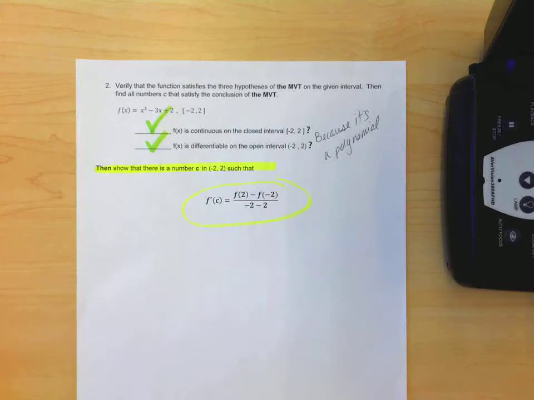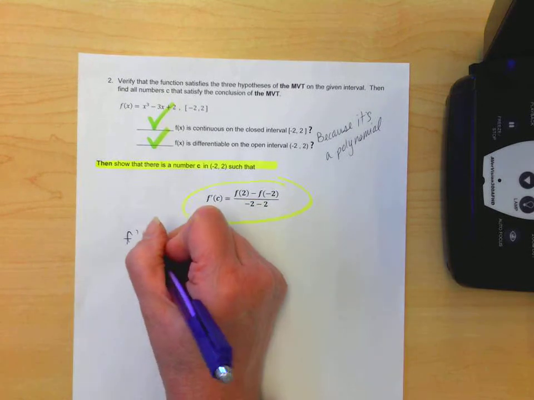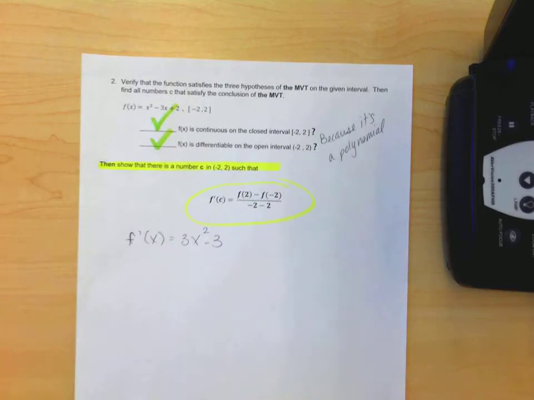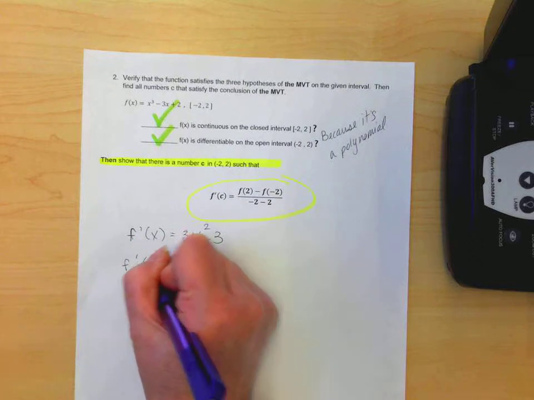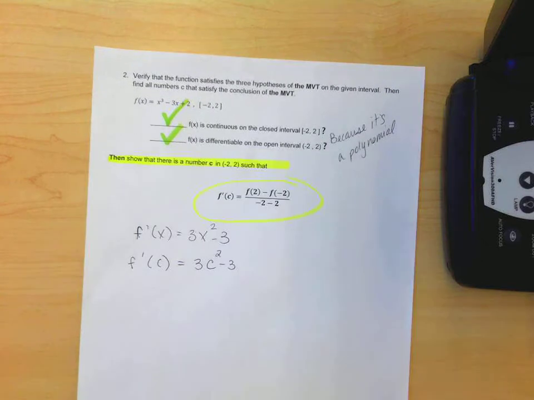Let's start by finding the derivative. We get 3x squared minus 3. And we're going to try and find a c. So let's say that f prime of c is 3c squared minus 3.